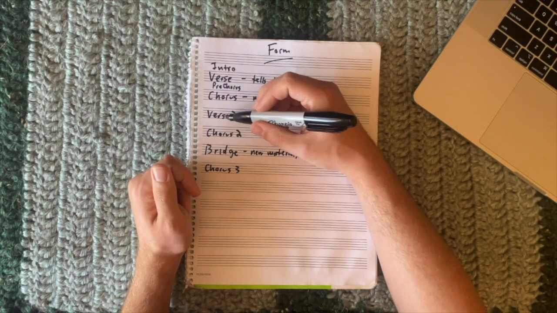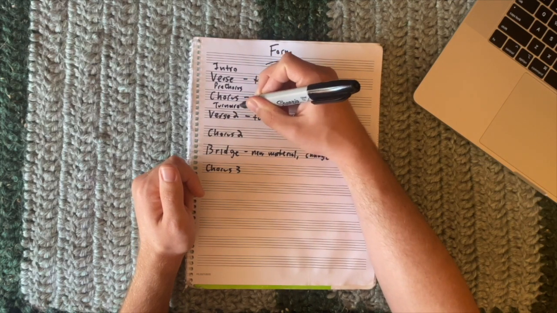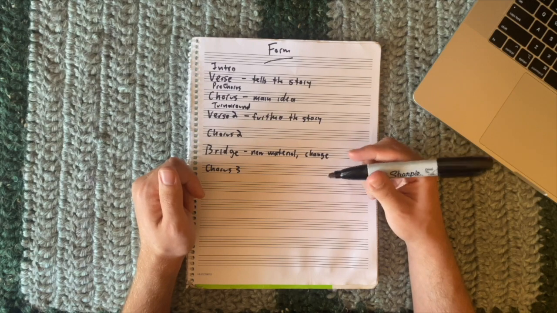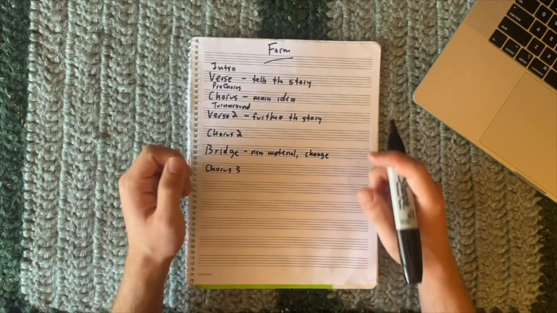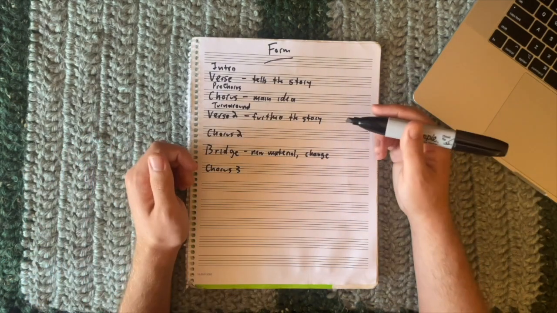In between the chorus and the second verse, we may hear a turnaround, which is like a moment of breath before we start to sing the verse again. We may hear all of the band drop out except for one instrument, or we might just hear the band play as a whole for 2 or 4 measures.